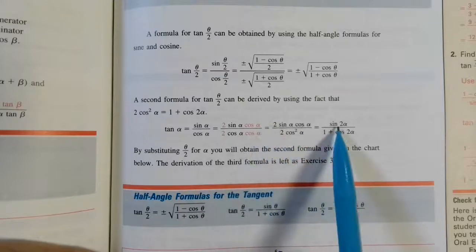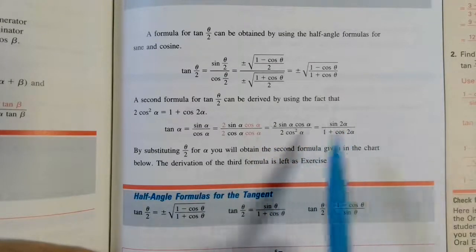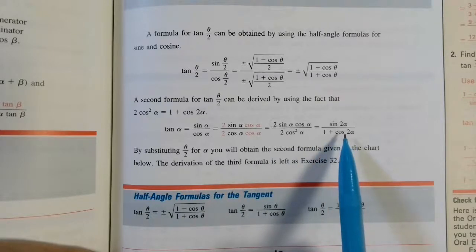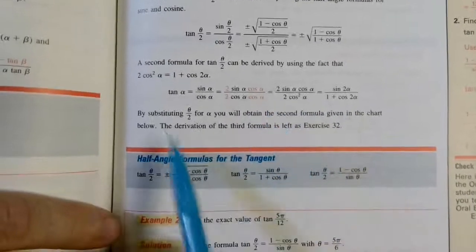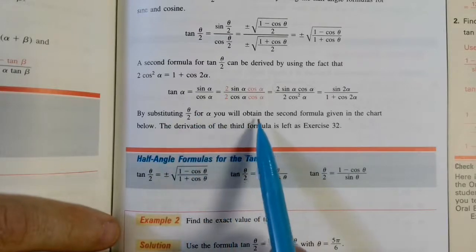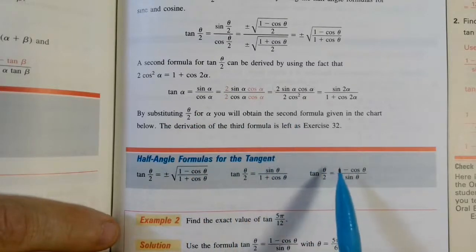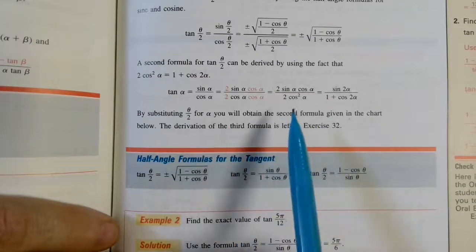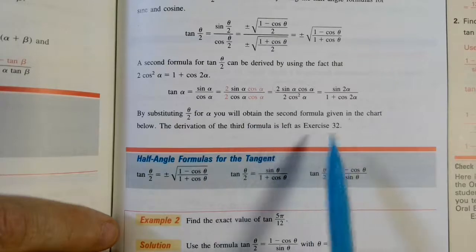This is the same as sine of 2A. And this is the same as 1 plus the cosine of 2A. By substituting theta over 2 for alpha, we will obtain the second formula given in this gray box right here. They didn't prove it. They said if you do exercise 32, you'll see how the proof works.